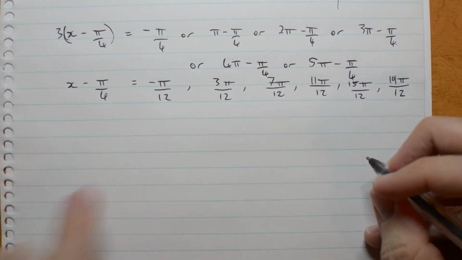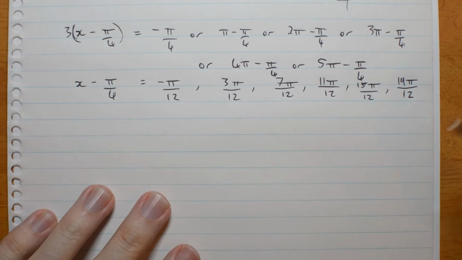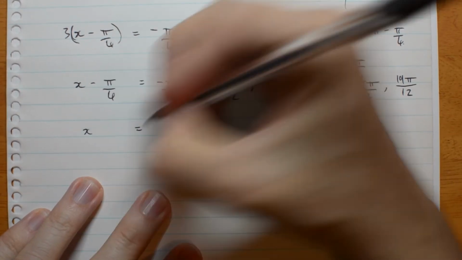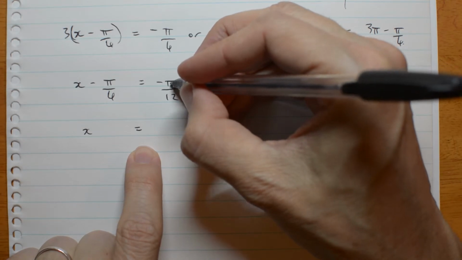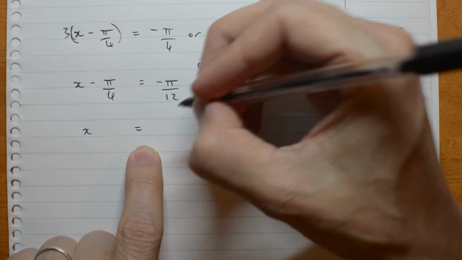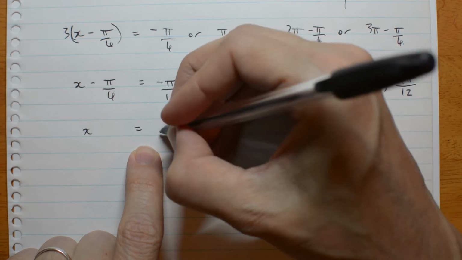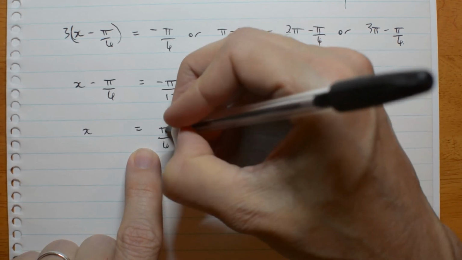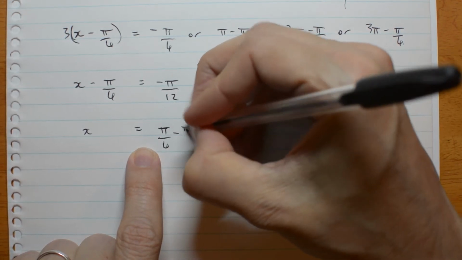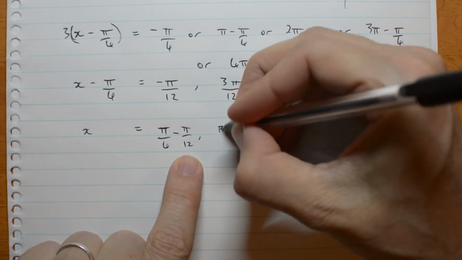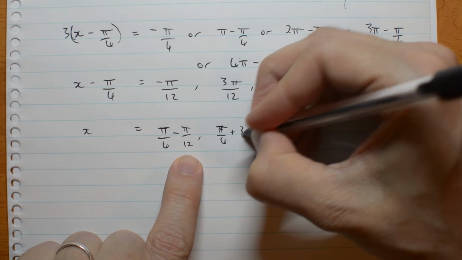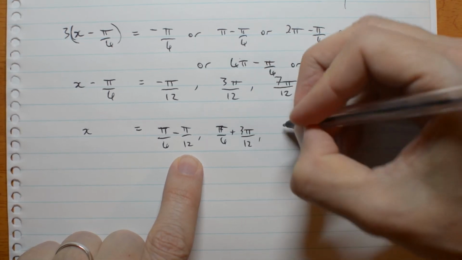Then I have to add pi on 4 to those. X is, I'll leave myself more room this time, pi on 4 minus pi on 12. Let me write it out and then we'll get our calculator out. This one is pi on 4 plus 3 pi on 12.